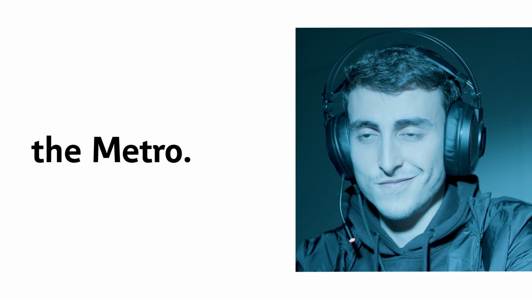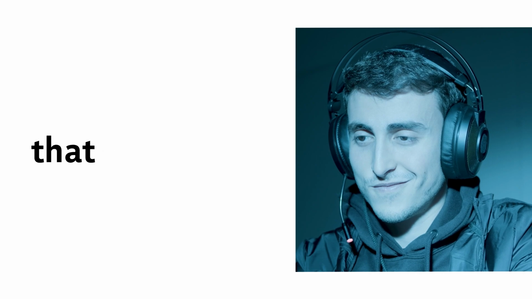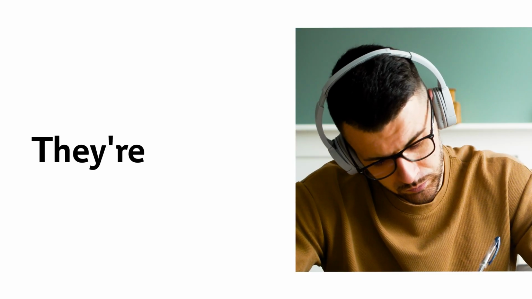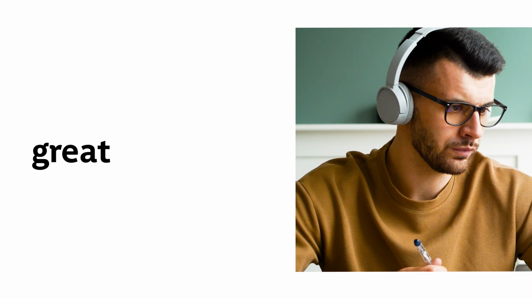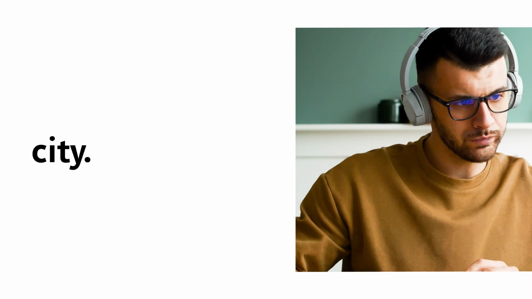2. Subways, also called the metro. These are trains that run underground. They're very fast and don't get stuck in traffic. Subways are great for longer trips across the city.